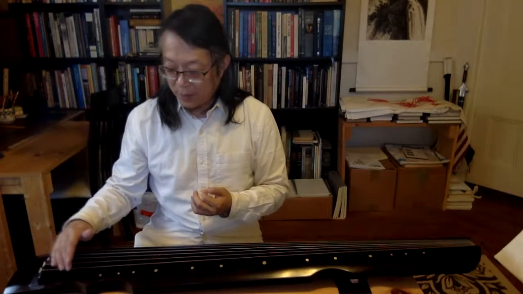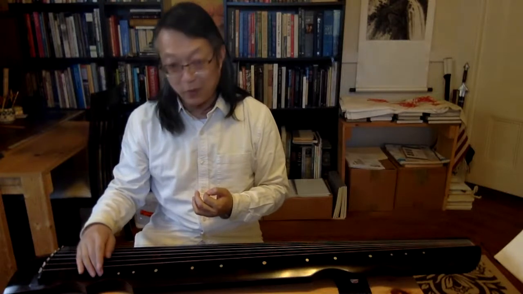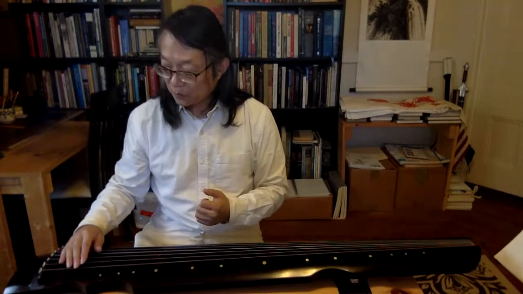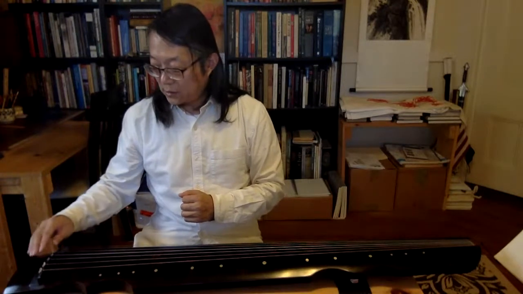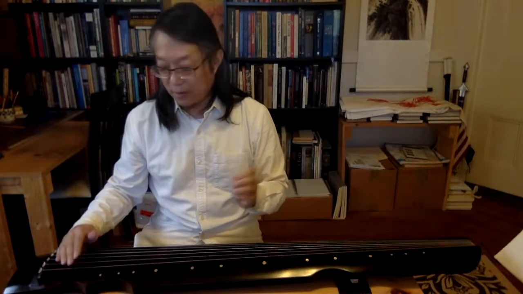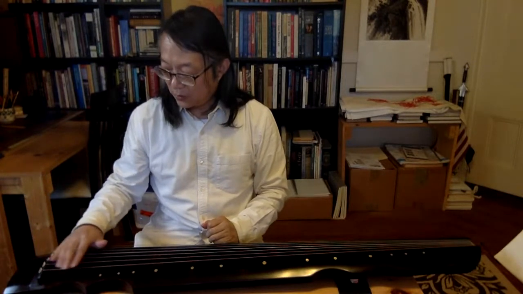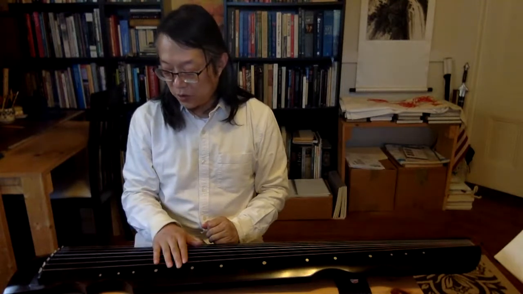I sometimes play closer to the hui because I like the softer sound. But if you are playing harmonics, getting closer to the bridge gives more brittle and clear harmonics. It shouldn't be too far into the hui, and shouldn't be too close to the bridge, but somewhere in between the first hui and the bridge.